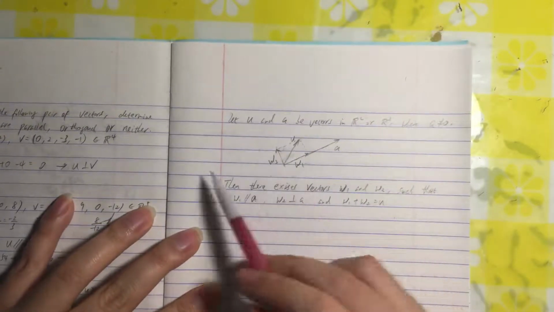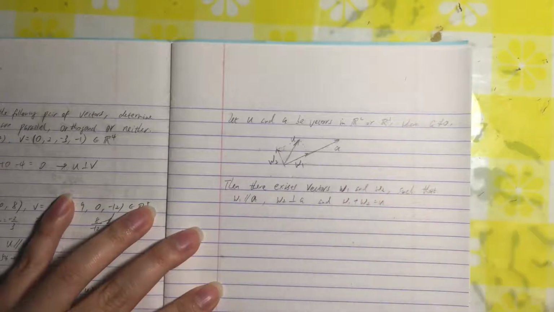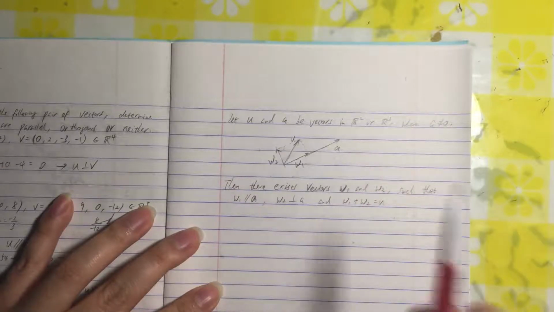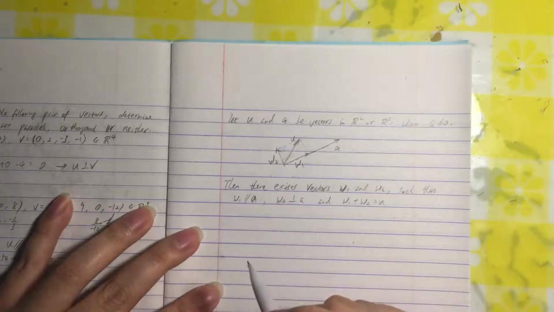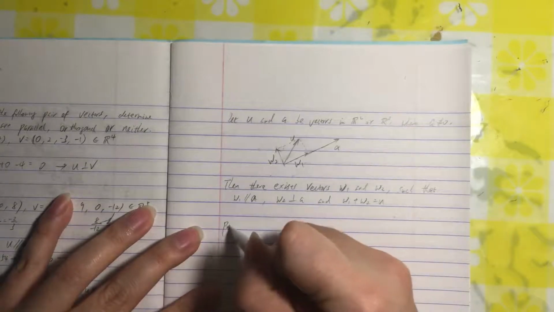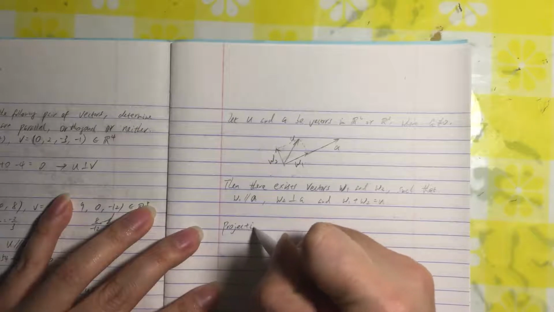This is true for all vectors in R2 or R3, and in general, this is also true for all vectors in Rn. This is called the projection theorem.